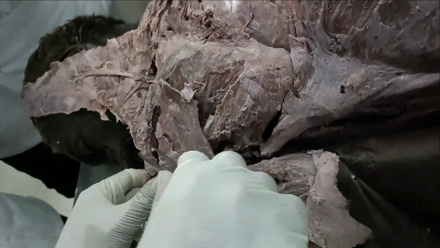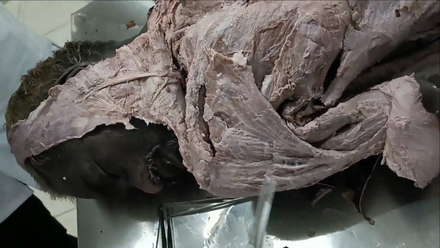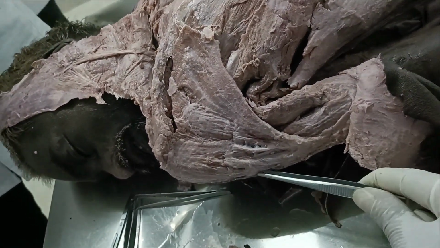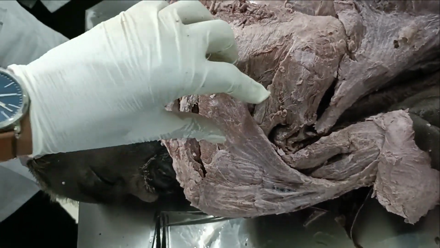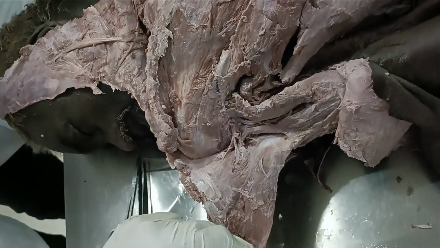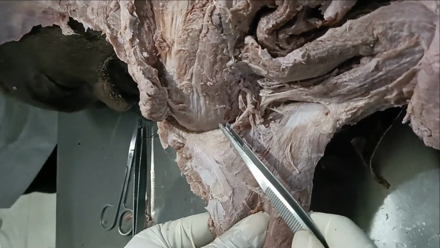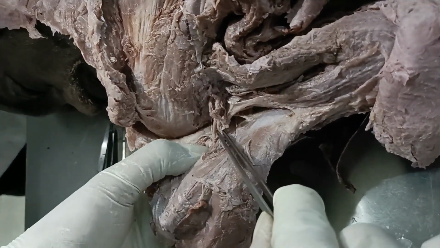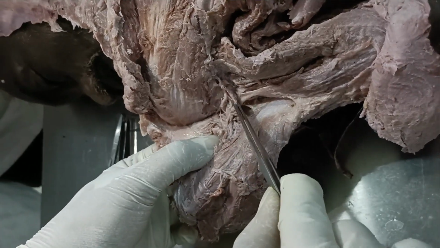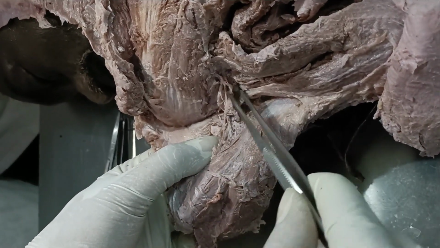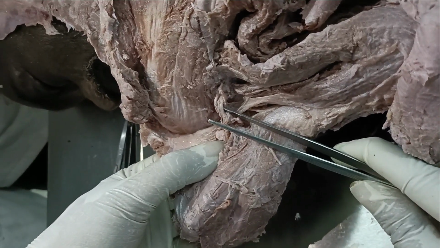Now, coming to the shoulder joint. Here you can see this is the deltoid muscle, the posterior fibers of deltoid and the middle fibers of deltoid. Now an incision has been given along the origin of this muscle and it has been reflected. As we reflect the deltoid, we can see a large number of nerves innervating this muscle. These nerve fibers belong to the axillary nerve. If we trace, we can find the axillary nerve is present here. So this structure is the axillary nerve.